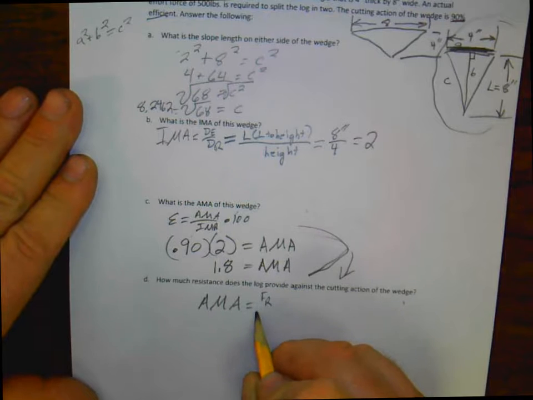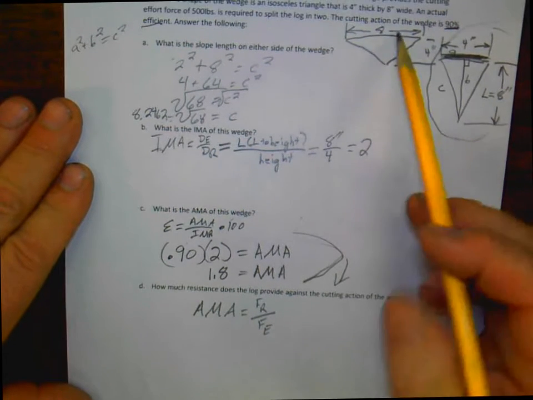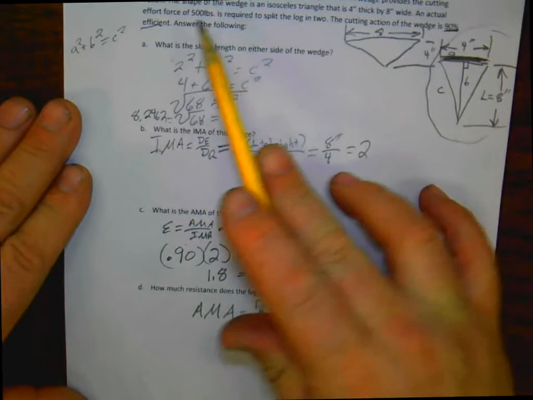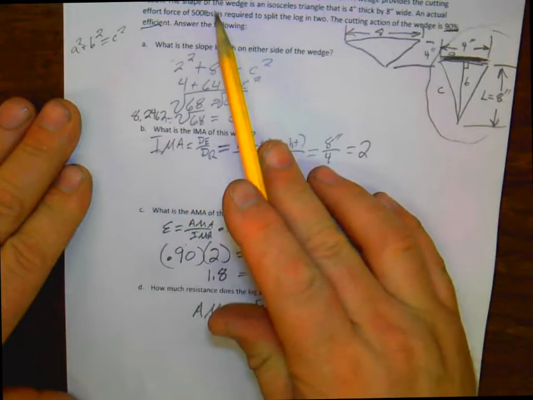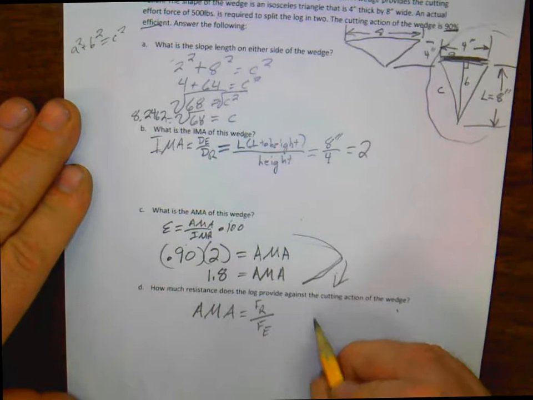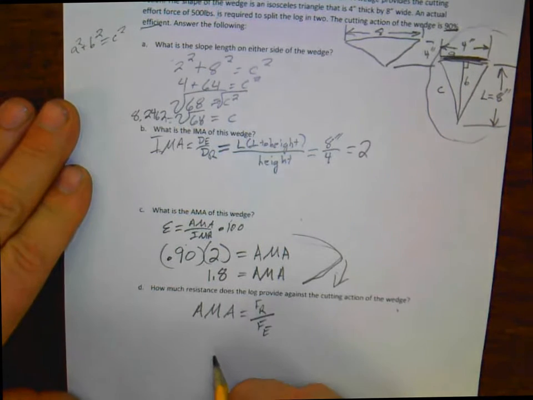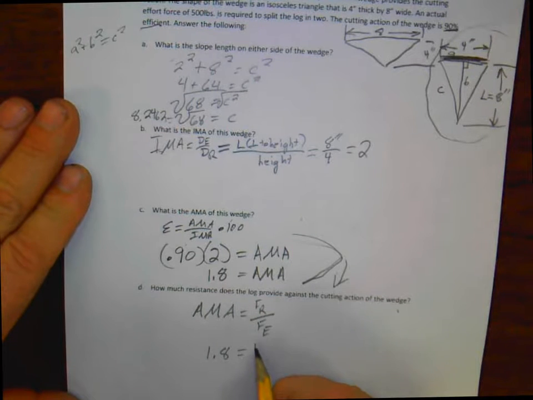So let's plug and chug here. We have an AMA of 1.8 equals the force of the resistance R over our effort force of 500 pounds. We simply do the calculation here. The resistance force equals 1.8 times 500 pounds. So I'll get my calculator out.